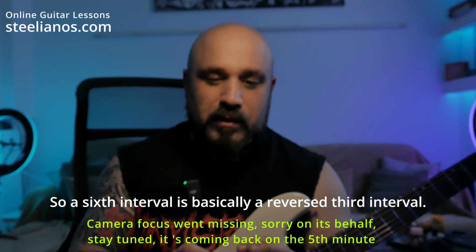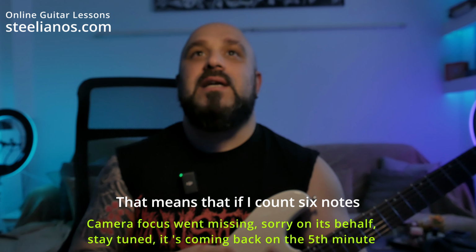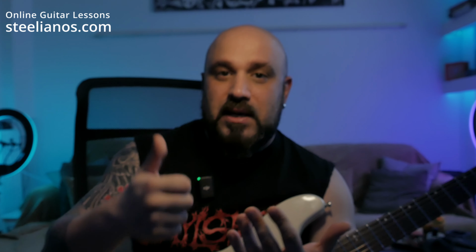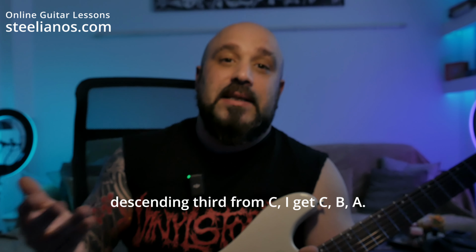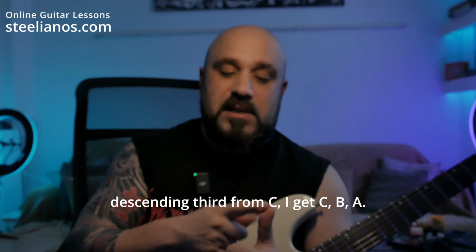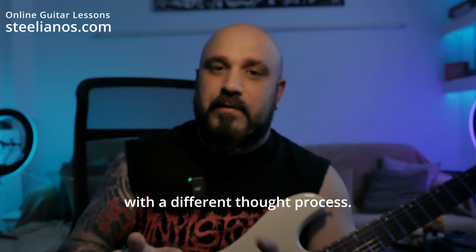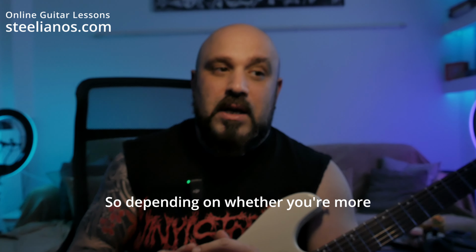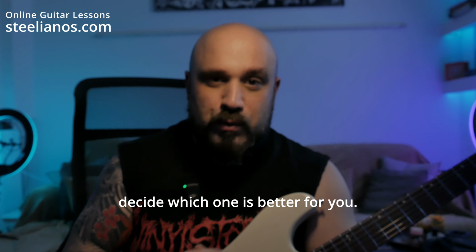So a sixth interval is basically a reversed third interval. That means that if I count 6 notes starting on a C, I'd get C, D, E, F, G, A. If I count a third backwards, a descending third from a C, I'd get C, B, A. So I'm getting the same note, but with a different thought process. So depending on whether you're more comfortable with counting up or down, decide which one is better for you.